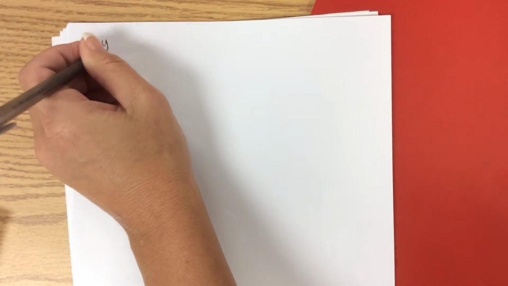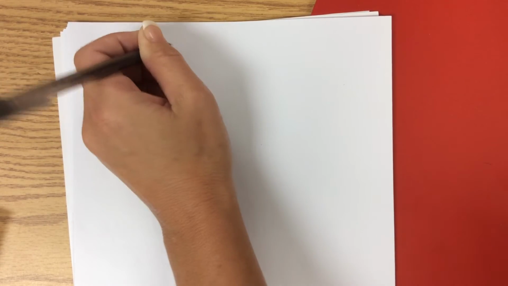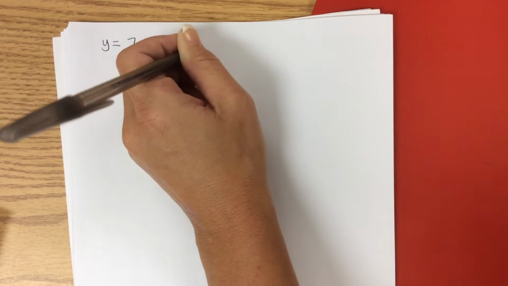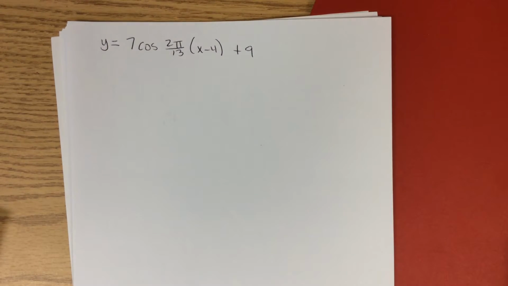What we are going to do right now is take the equation of this sinusoid, and we have been told that the equation is y equals 7 cosine of 2 pi over 13 times (x minus 4) plus 9.